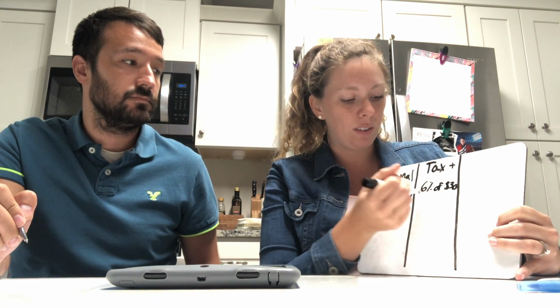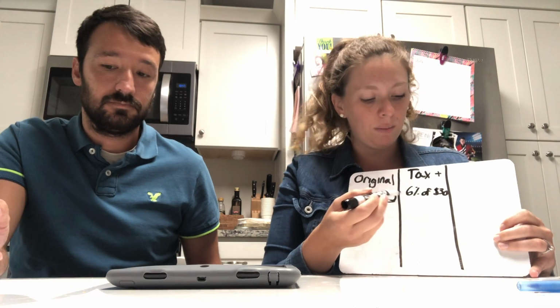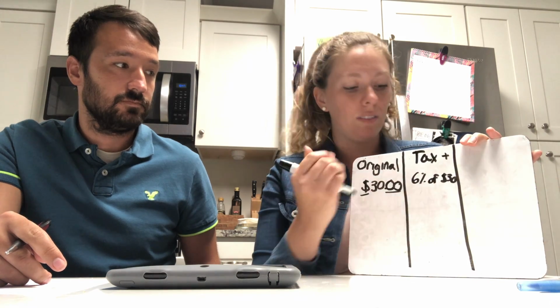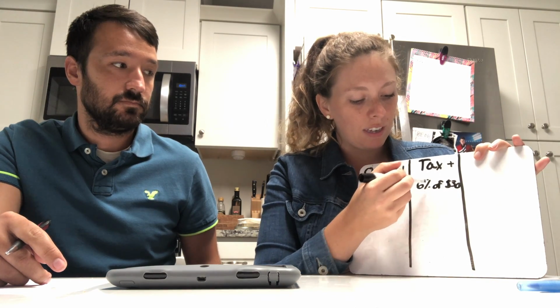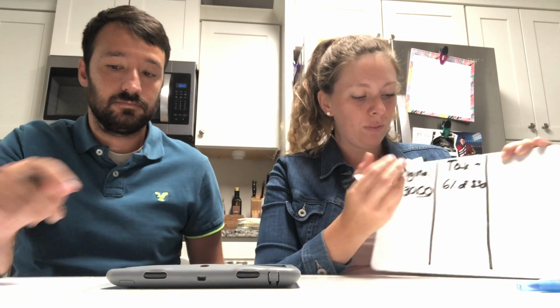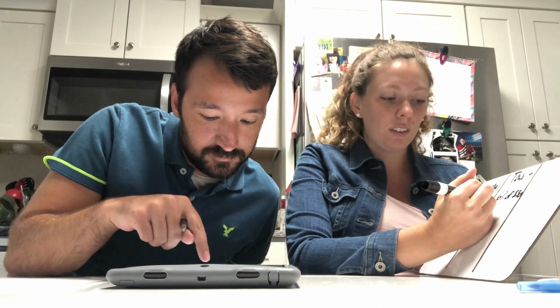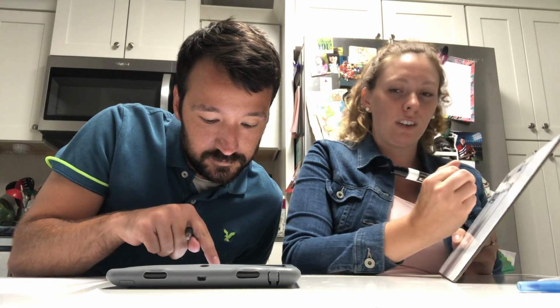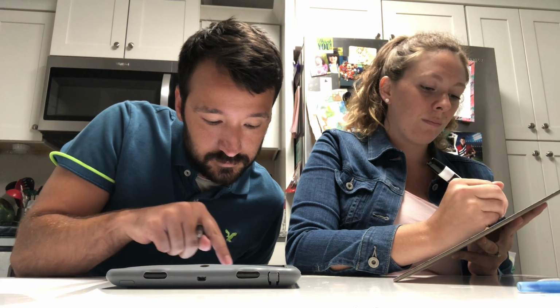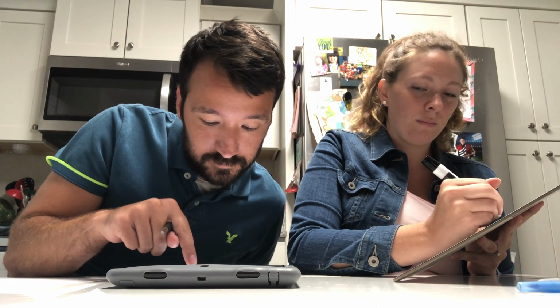So what we need to do is convert this percentage to a decimal. And the way that we do that is we divide it by 100. If you forget what to divide by, the percentage almost looks like a 1, 0, and a 0. So you can use Desmos to divide 6 by 100.